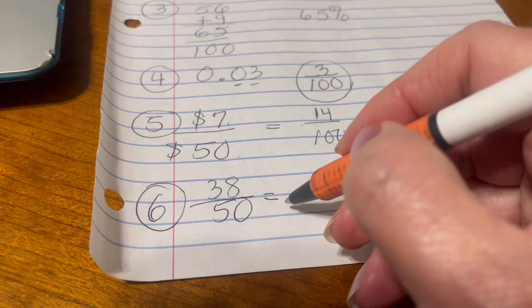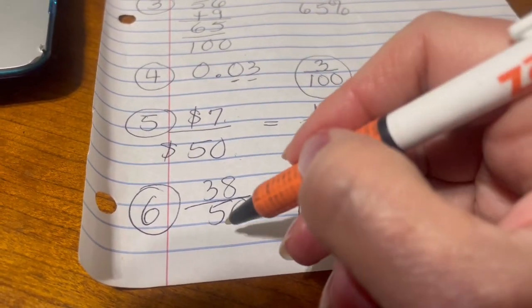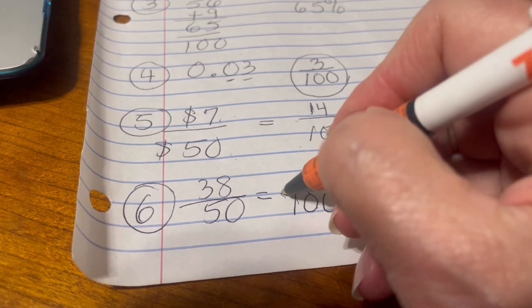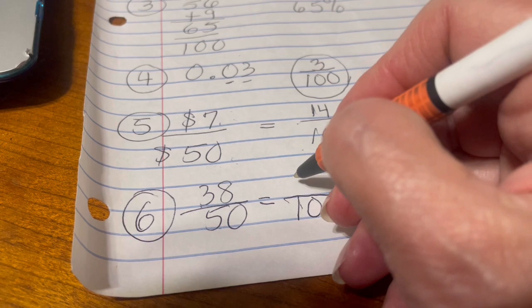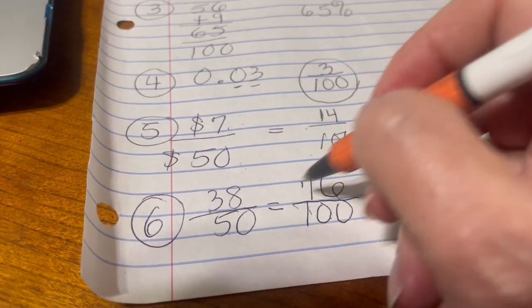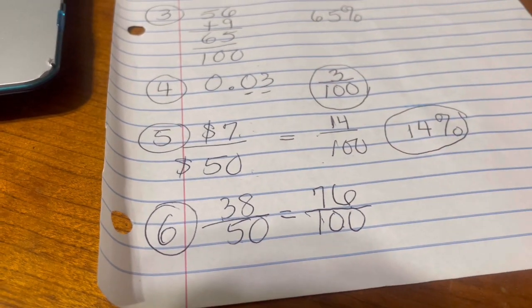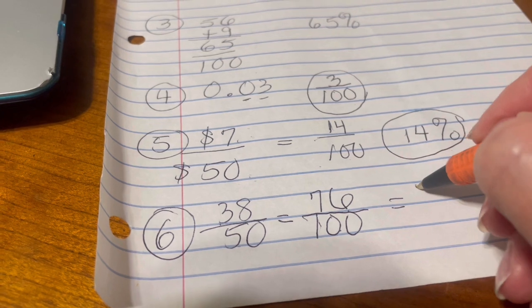We really want it to be something out of 100 to get a percent. 50 times 2 is 100. 38 times 2 is 76. 8 times 2 is 16. Yep, 76. So 76 over 100 is 76%.